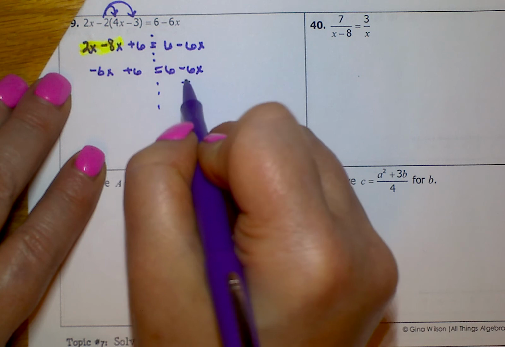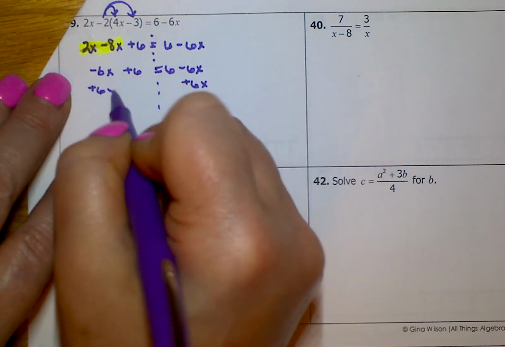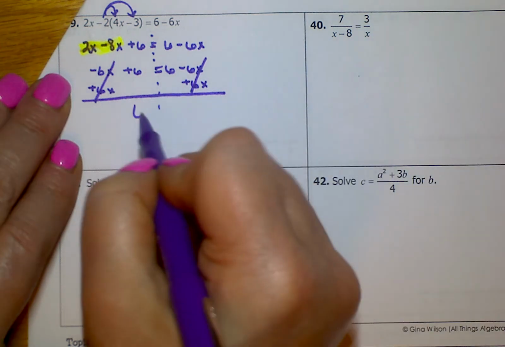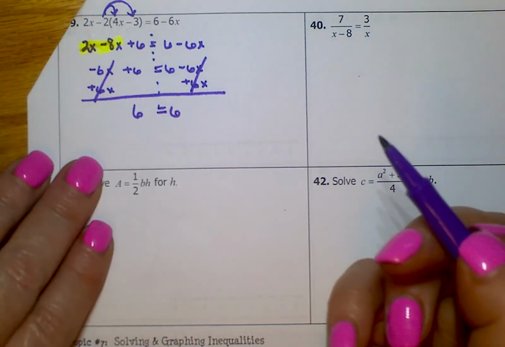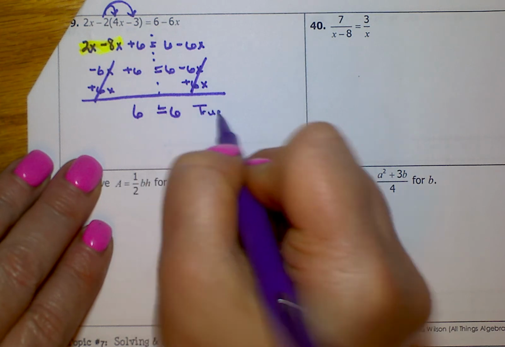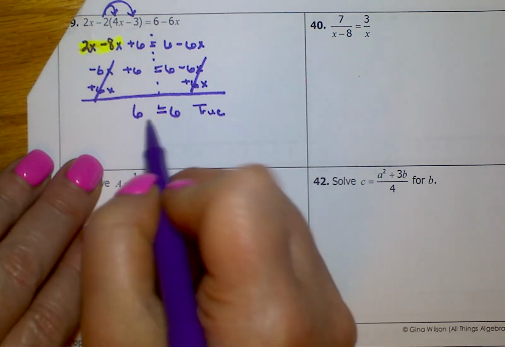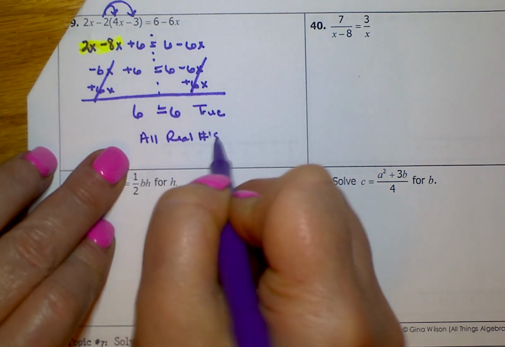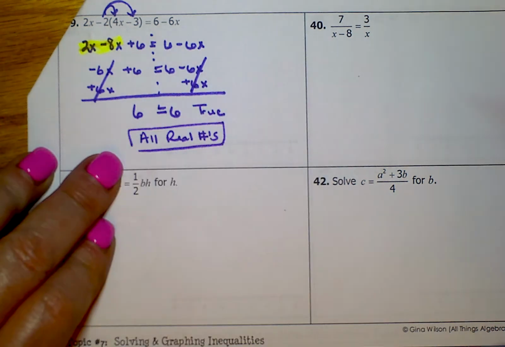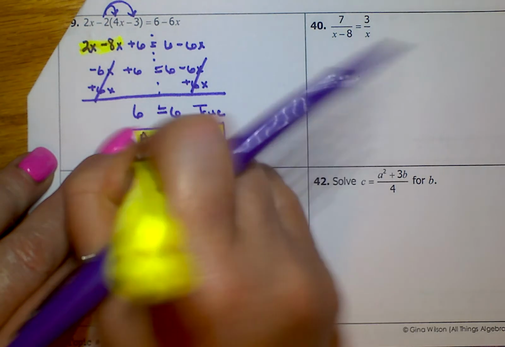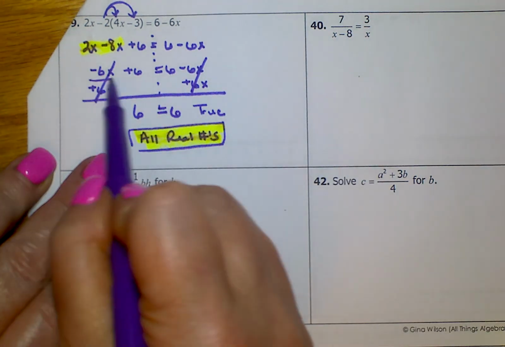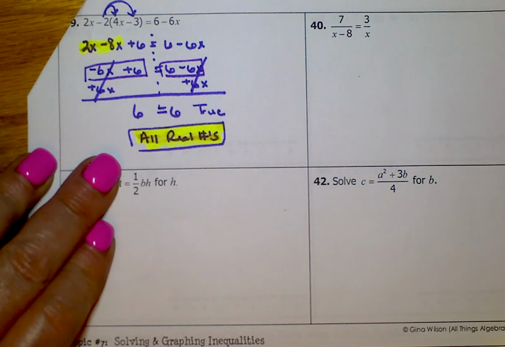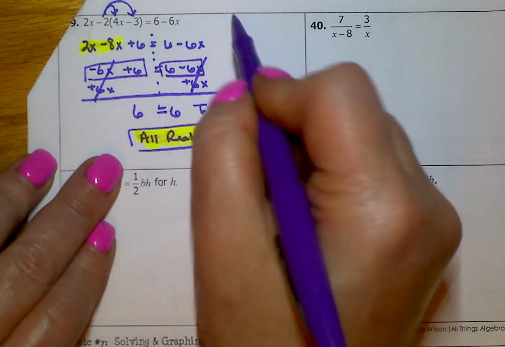Now, when I notice this time I bring over the 6x, the x's are going to cancel again, except this time 6 does equal 6. So this would be a true statement. So this answer would be all real numbers. So you would have infinitely many answers, because notice you have the same problem on both sides. Negative 6x plus 6, and that is negative 6x plus 6. So you have the identical problem.